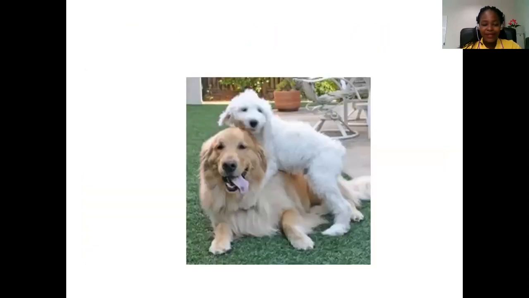I want us to look at this photo. What can we see? What are they? They are dogs, 2 dogs. So what do they look like? One dog is white, another one is brown or beige. One dog is small, the other one is bigger. So we're describing the dogs.